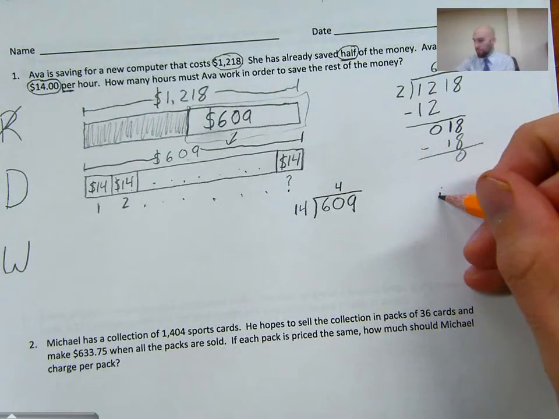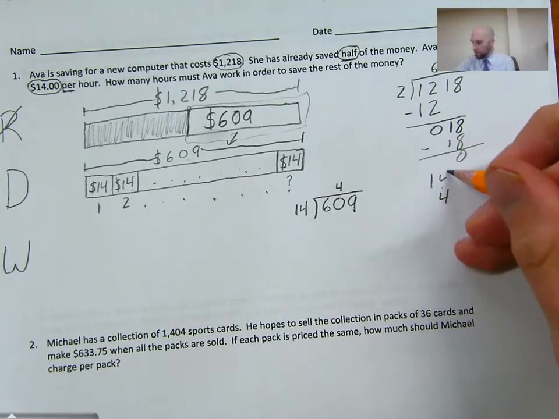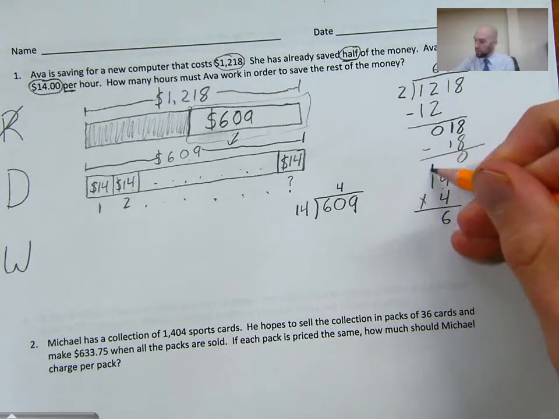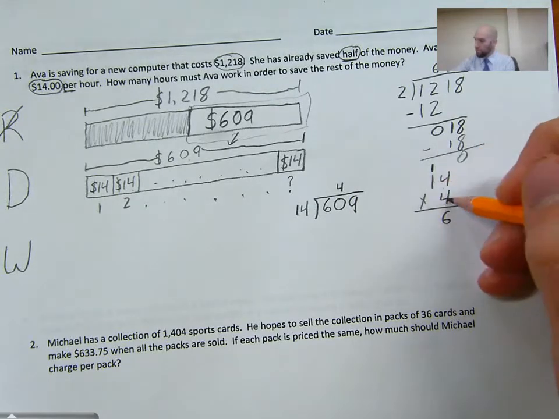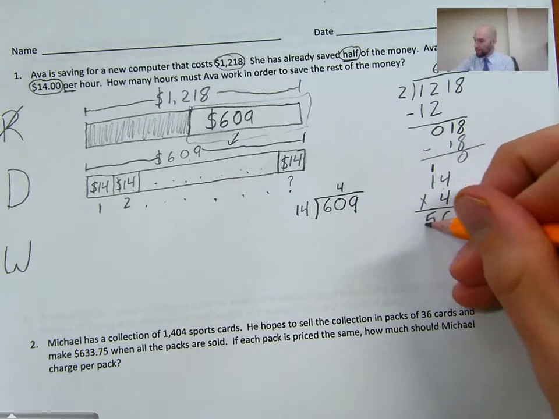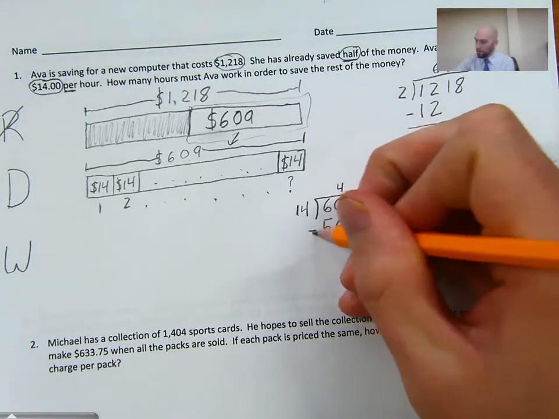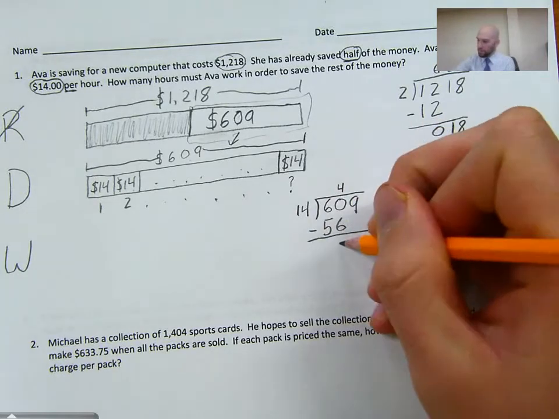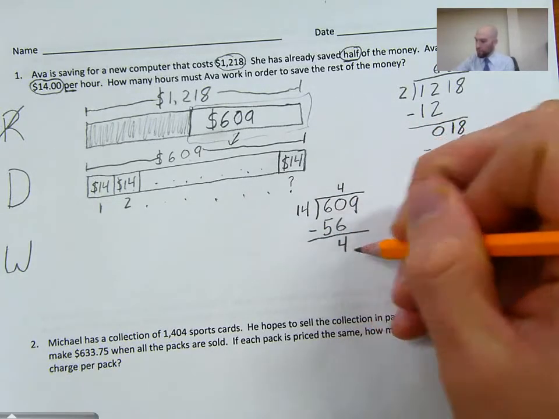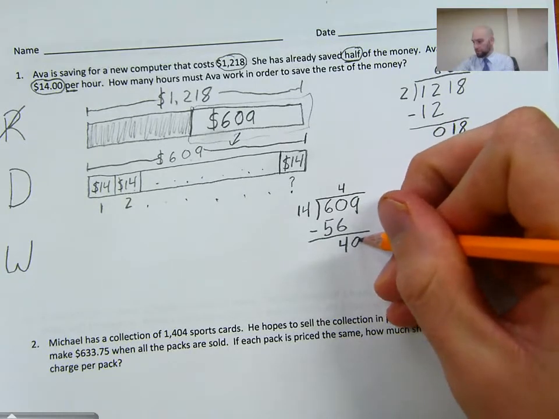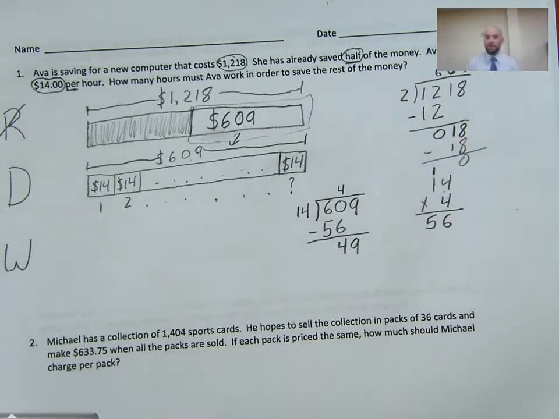If we do 4 times 14, 4 times 4 is 16, and then 4 plus 1 is 5. We get 56. That will work. We subtract 56 from 60, and we get 4. We have to bring down our 9. And now we have 49.